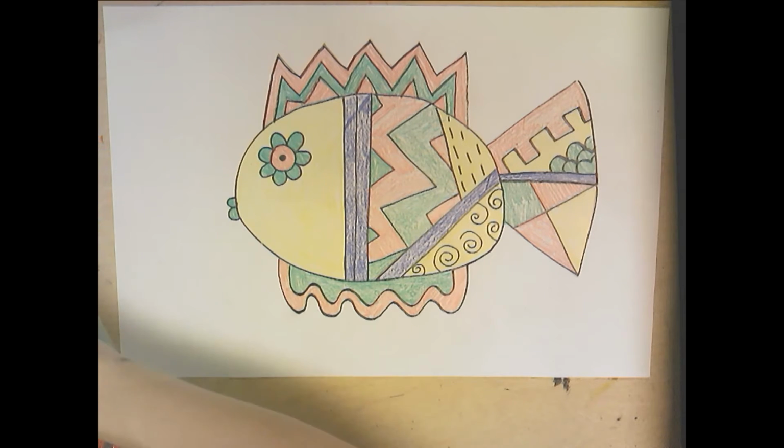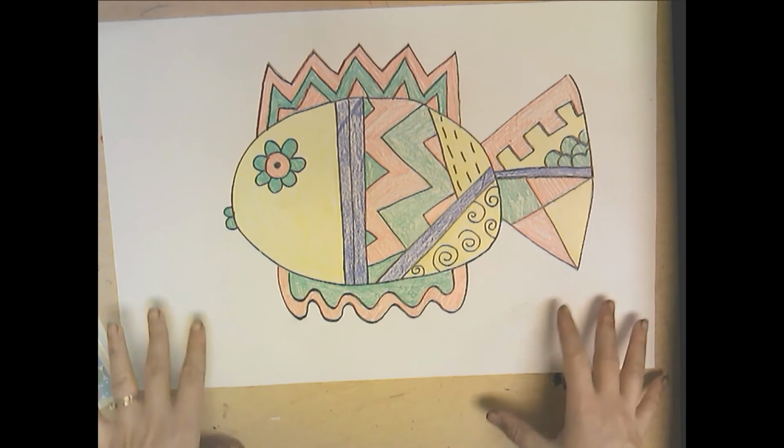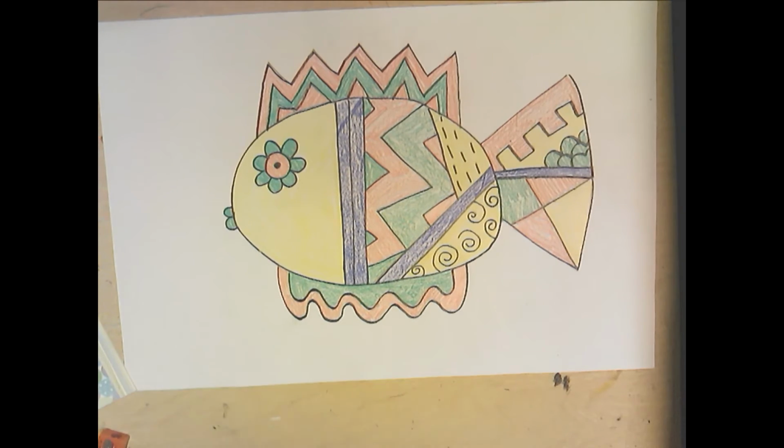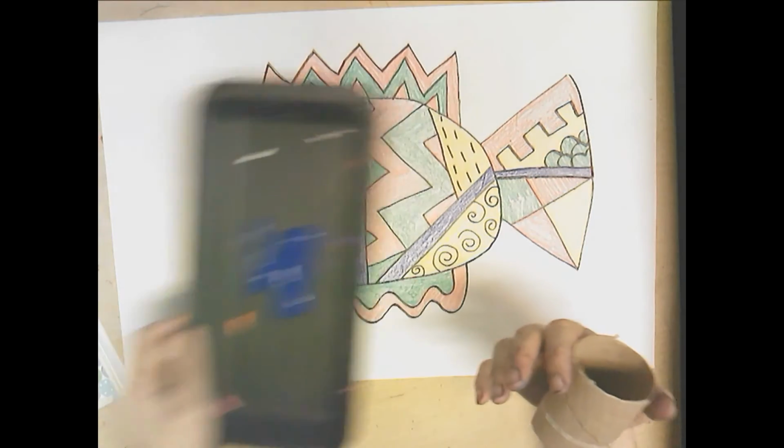Okay, so there is my fish all complete with the crayon, and the next step is we have to create some bubbles in the background. Bubbles we are going to print. So that means we are going to take an object, dip it in some paint, and create marks.